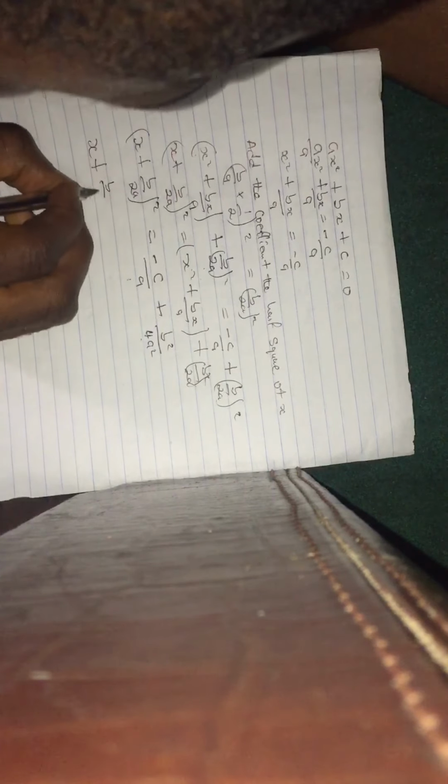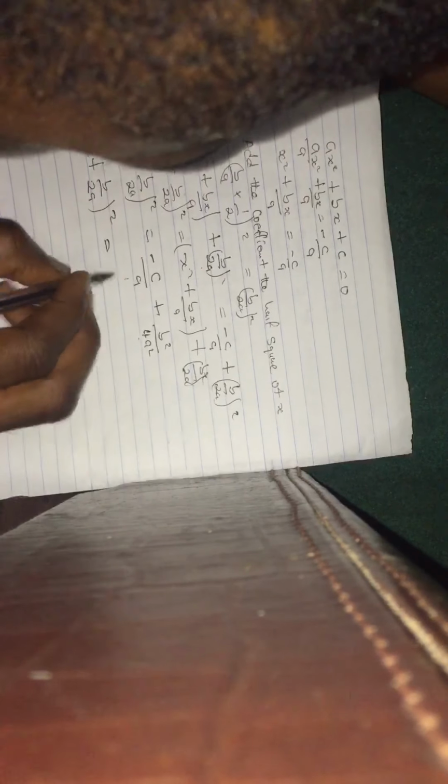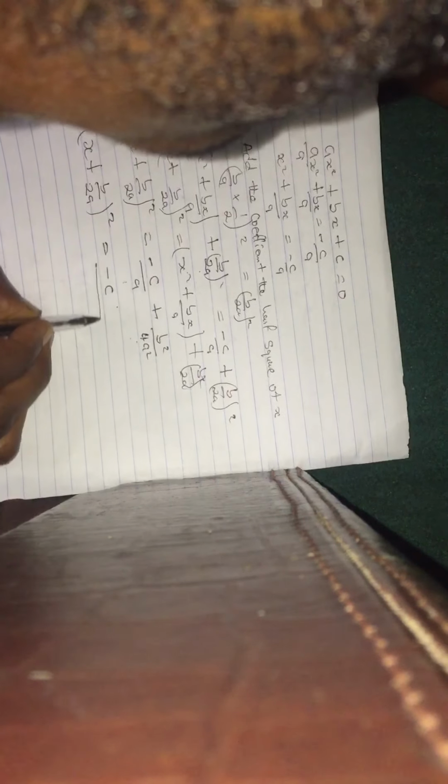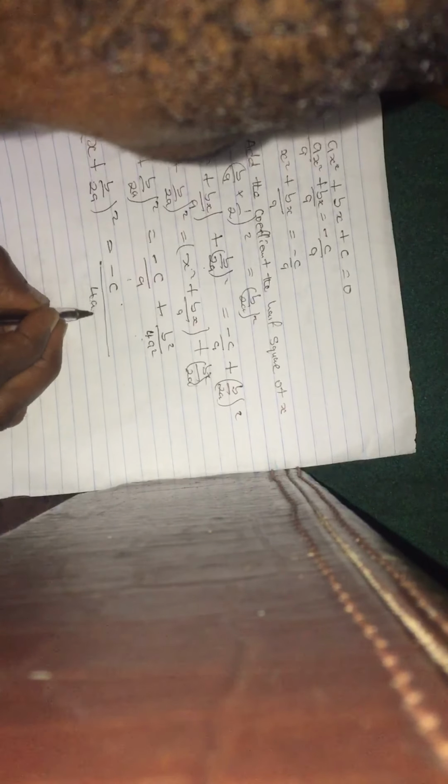Now here we can do something by taking the LCM of a and 4a squared, and the LCM of a and 4a squared is 4a squared. So x plus b over 2a all squared equals minus c. Now taking the LCM, we now have 4a squared as LCM.